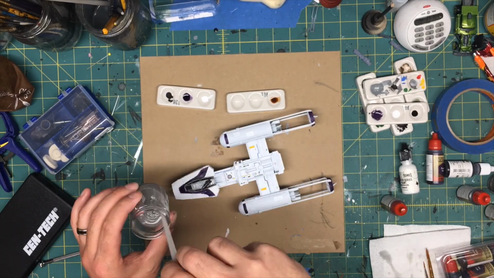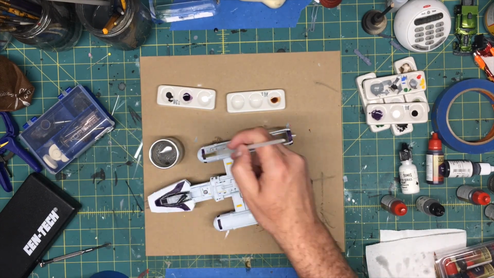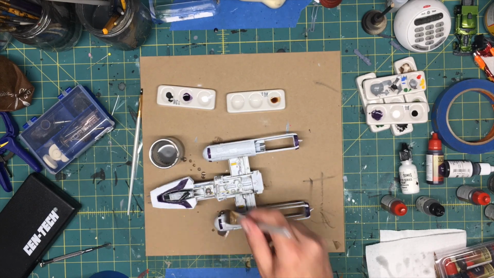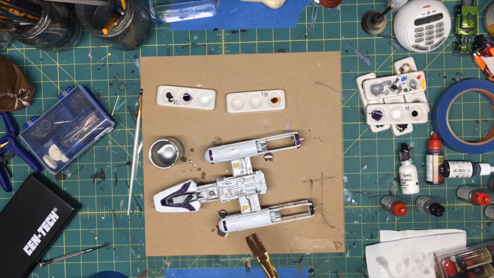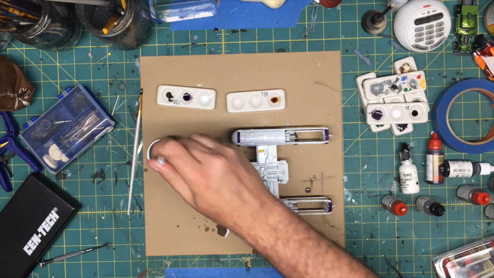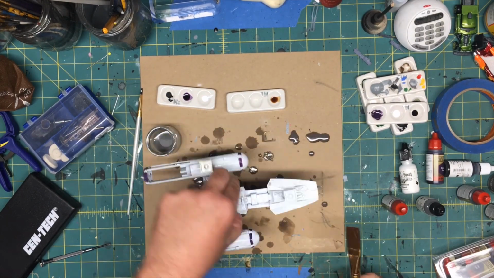I mixed up some water and some gray, and I just got it to the depth I like, and then I coated the entire thing in this dirty gray water, and it really took the bright white primer and toned it down and gave it this really aged and used look that just fit perfect with the Y-Wing.